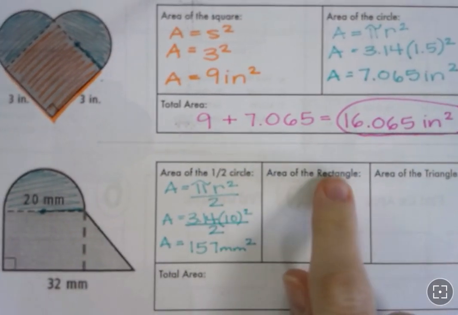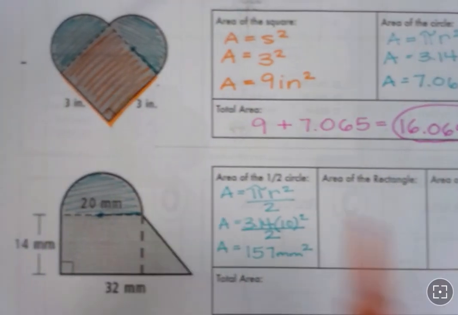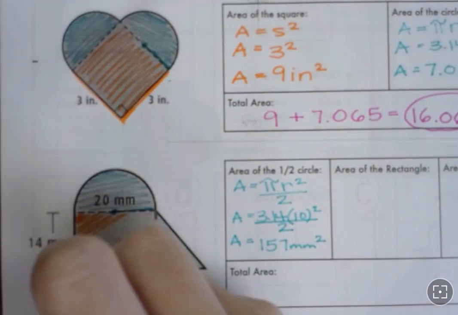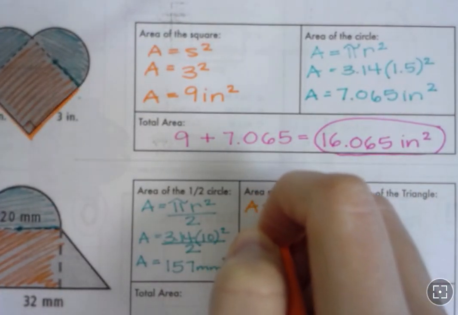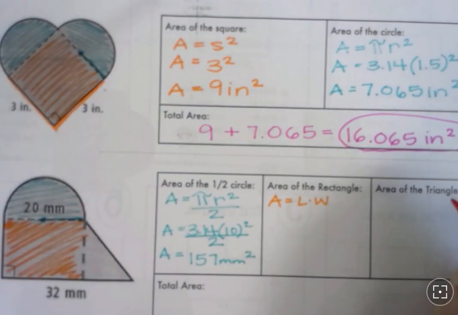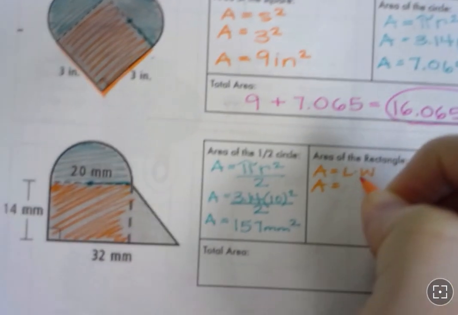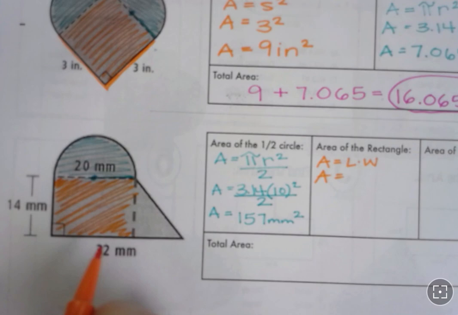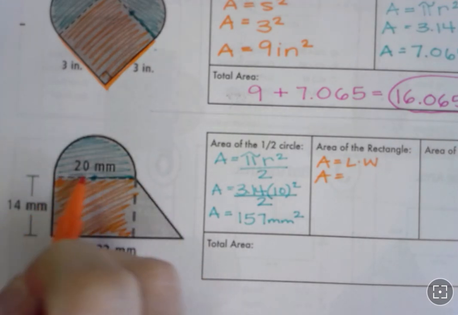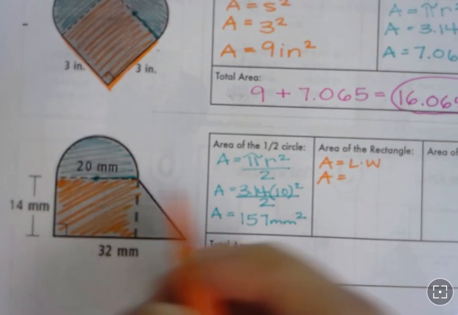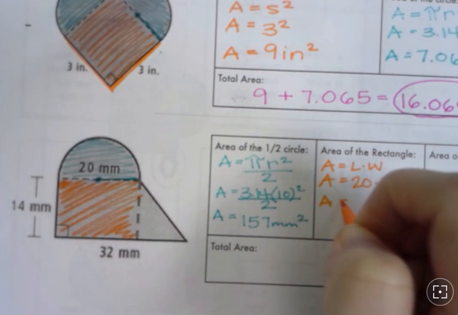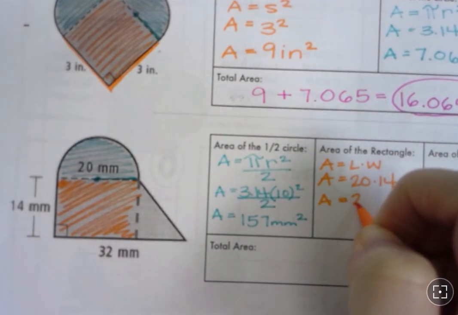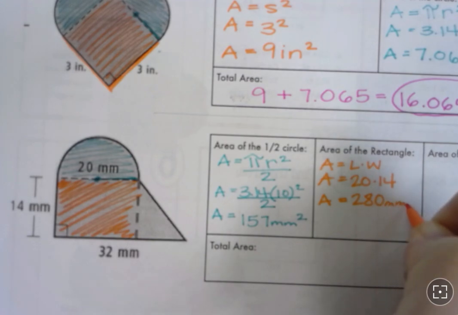Now we're going to move on to the area of the rectangle. My rectangle here, area equals length times width. Well, my length, some people might say 32, but if you notice, that goes all the way to the end of my triangle here. So I just want to use the 20 and the 14. So 20 times 14. When I do that on my calculator, I get 280 millimeters squared.